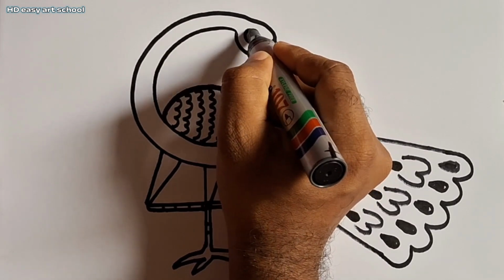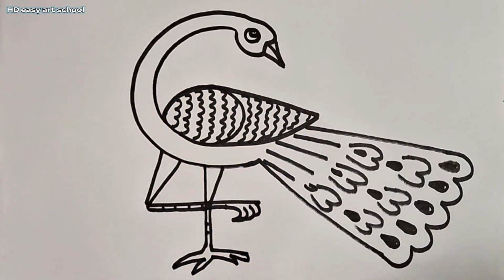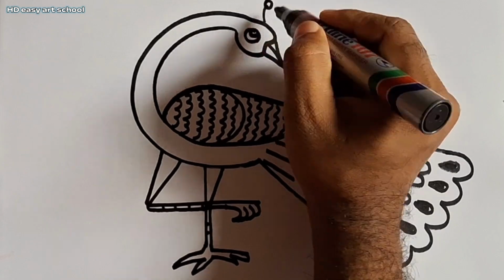Draw the letter O. Our cute peacock picture is ready.